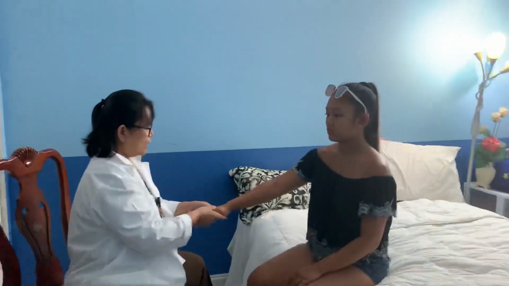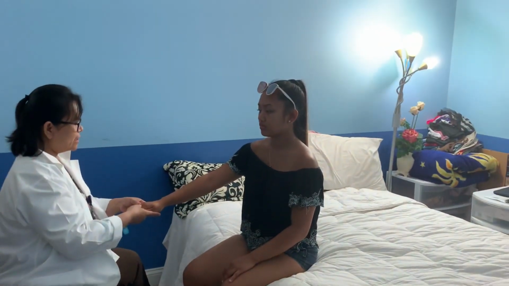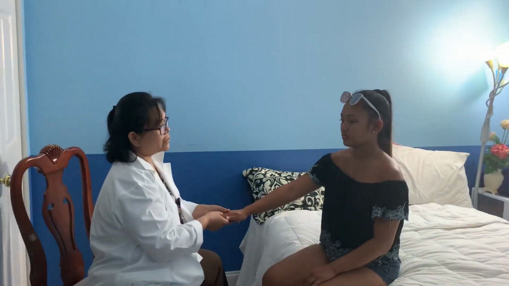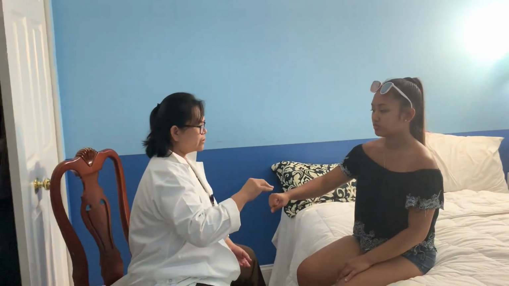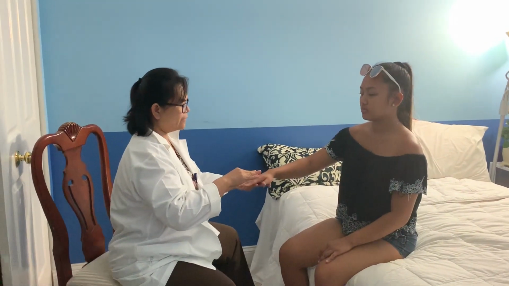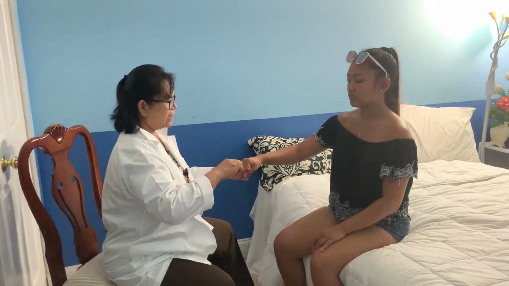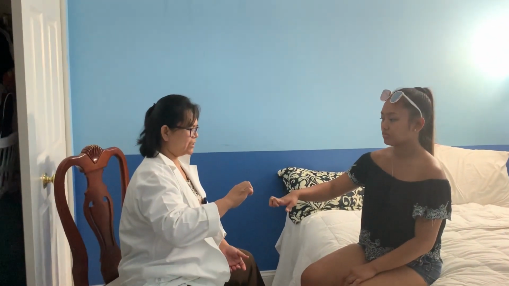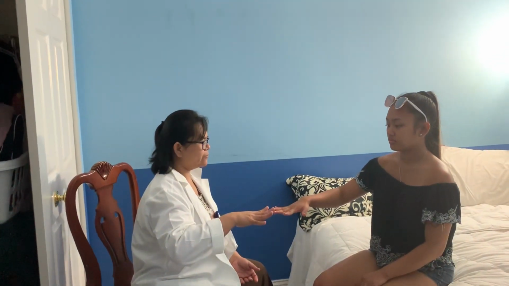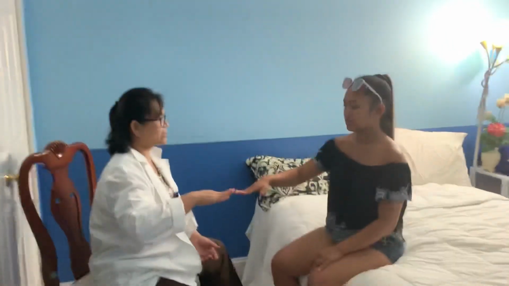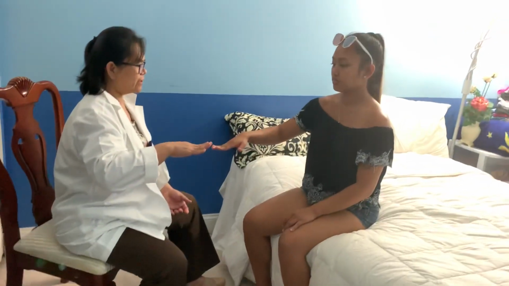Then I'm going to palpate the distal and the proximal interphalangeal joints, as well as the metacarpophalangeal joints. And next, I'm going to ask you to do the range of motion, if you can make a fist, and then do the range of motion of flexion and extension of the fingers. Next is another range of motion, abduction, which is moving away from the body, and then adduction. So that would be for the fingers.